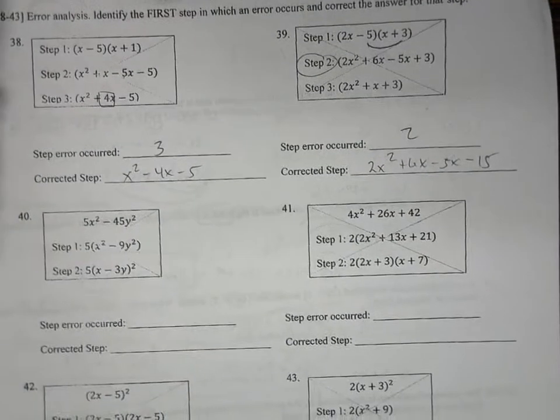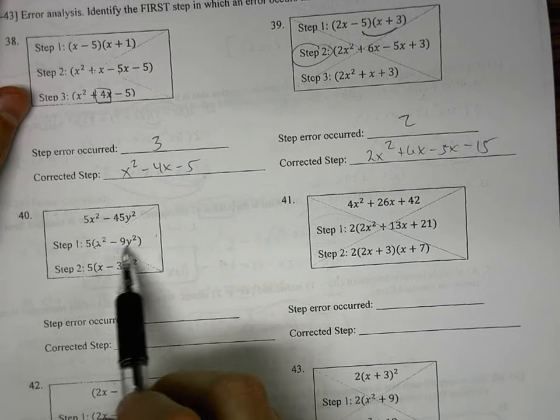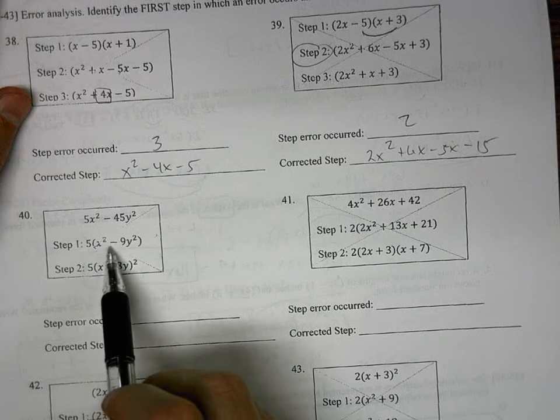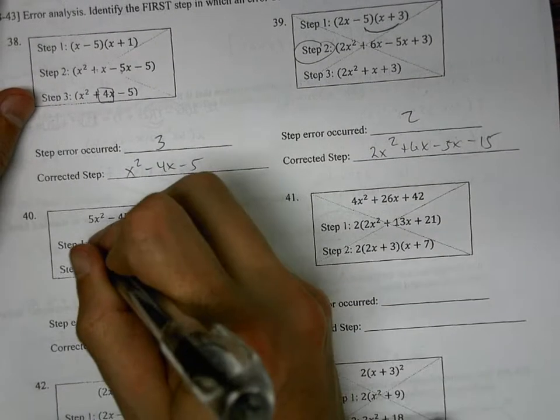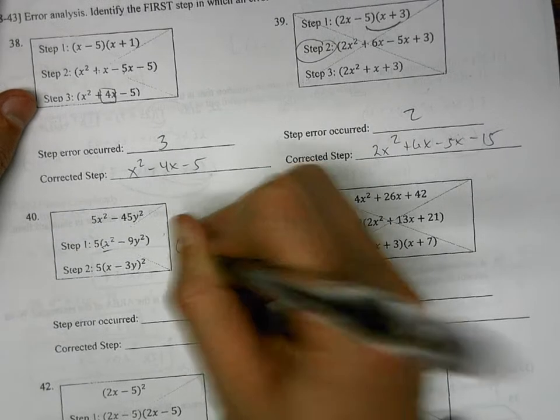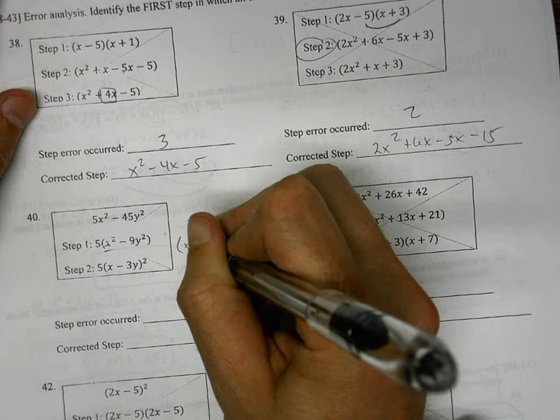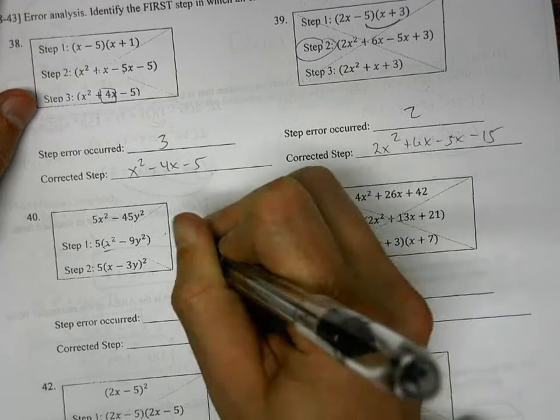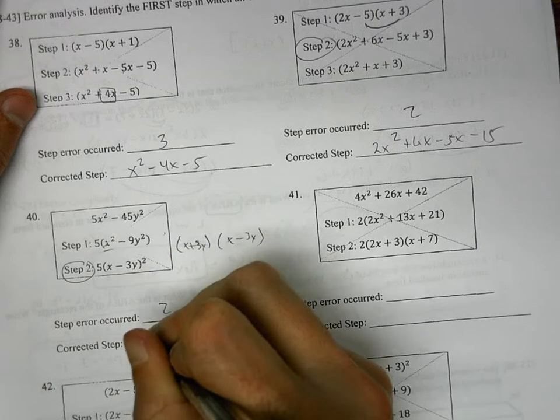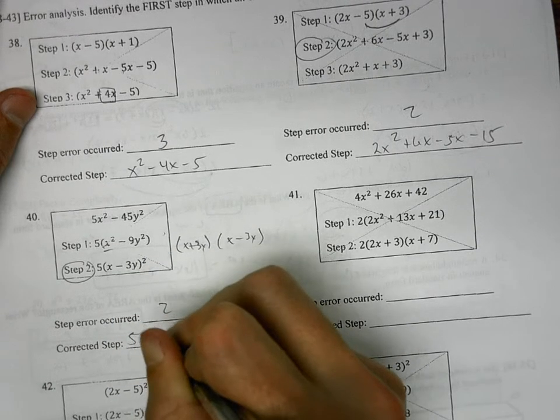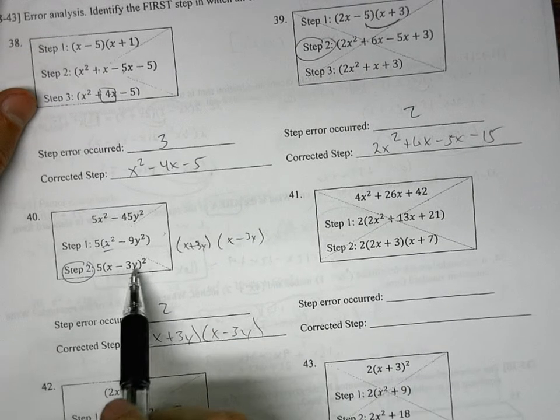For this one, they pulled a 5 out of each of them, which is good. However, this doesn't work like this. X squared needs to be an x. This would be a 3y, but it needs to be plus and minus. So step 2 is wrong, and it needs to be 5 times x plus 3y, x minus 3y, because that's a difference of two squares. The signs must be different.